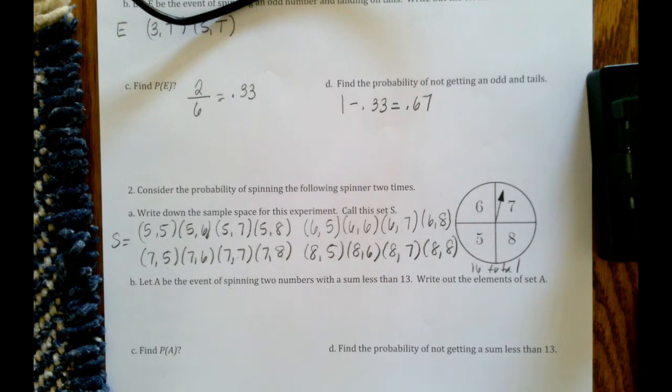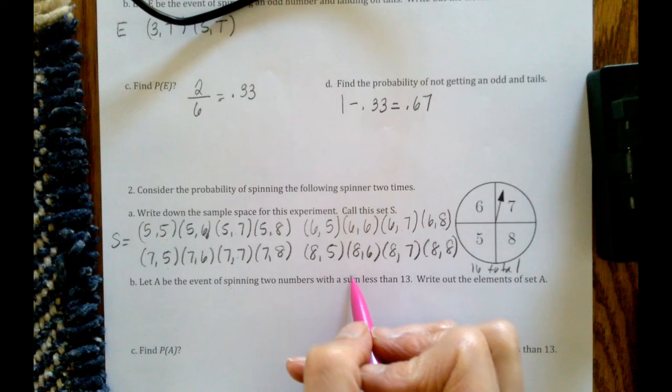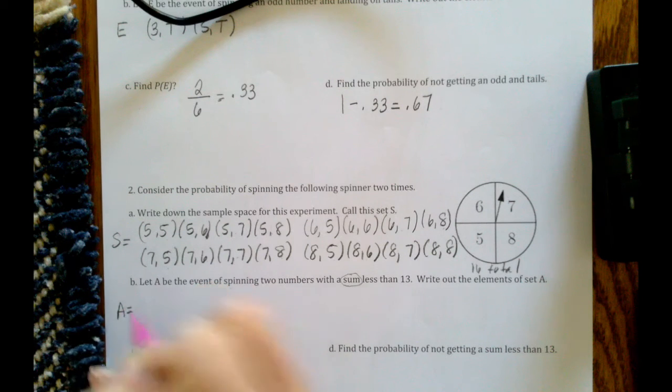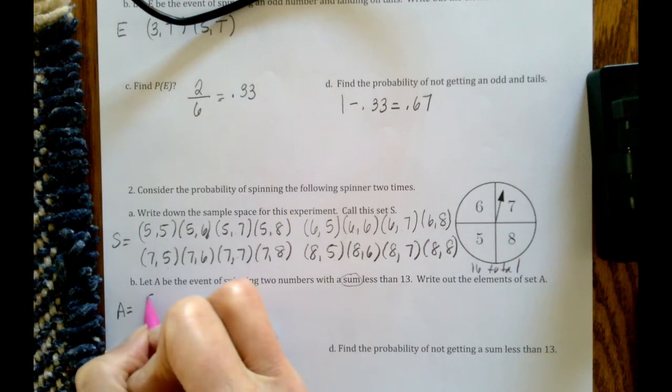Down here in part B, it says let A be the event of spinning 2 numbers with a sum of less than 13. So again, you saw that on the original practice. Sum means adds to. We're going to call this set A. And then we're going to just start looking.